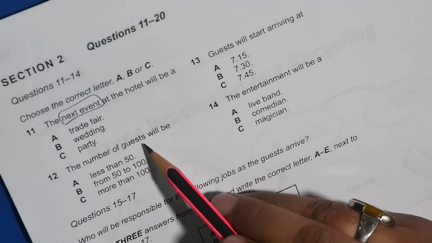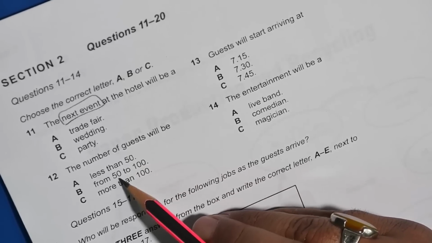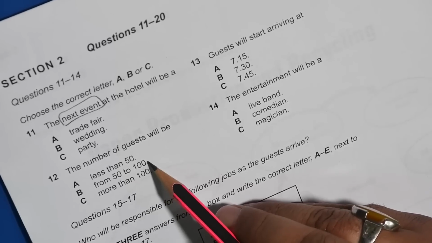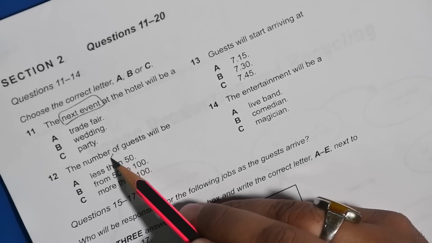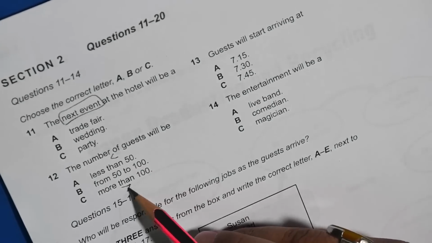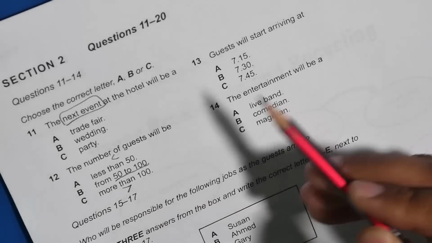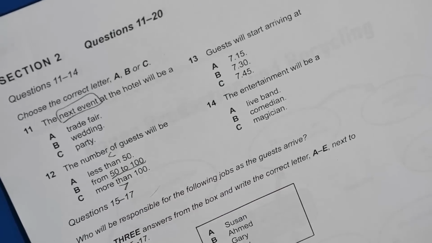Number 12, the number of guests will be. They might say, well, less than 50 or from 50 to 100. Now from 50 to 100 can be between 50 and 100, and more than 100. So less than 50, it's going to be less than, it's going to be more than. In mathematics, we use this term, okay? And from 50 to 100. And there can be a trap as well. So be very careful and be wise to decide.